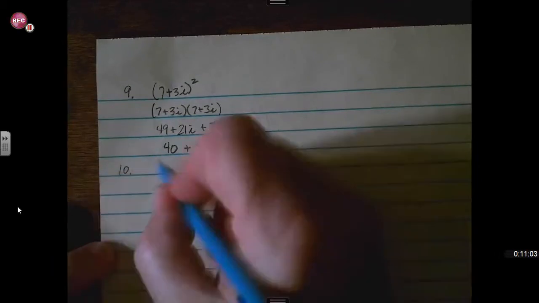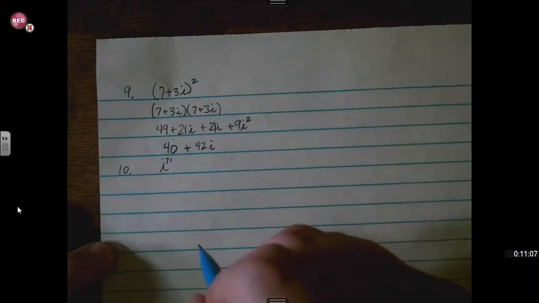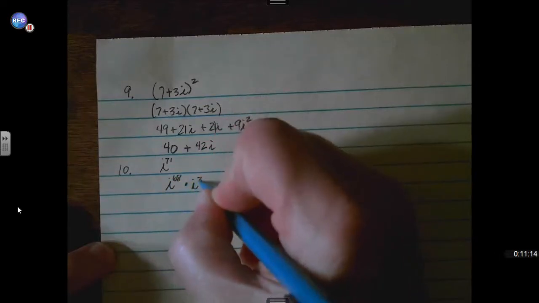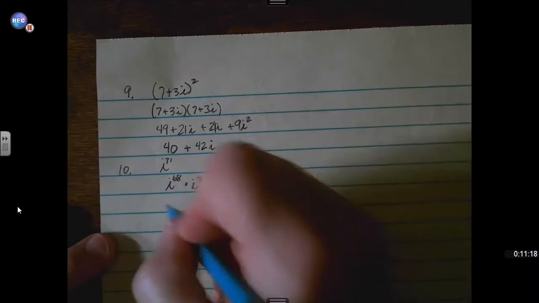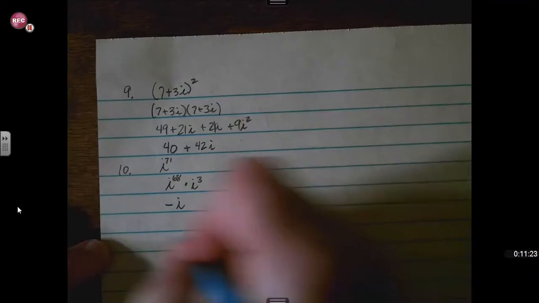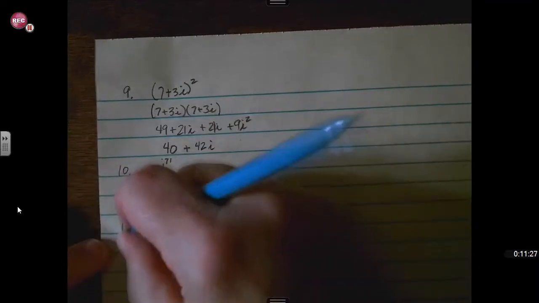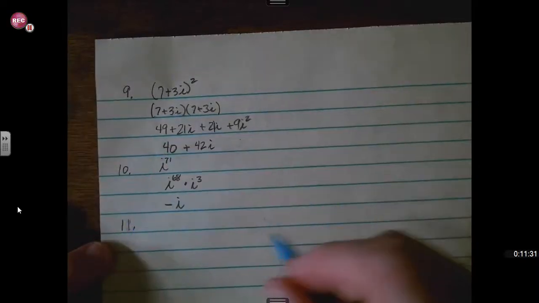For 10, we have i to the 71st power. So the closest multiple of 4 is i to the 68th times i cubed, and i cubed is minus i. So i to the 71st is minus i. Don't know why I went to 12. I guess wishful thinking. I'm almost done, but number 11.